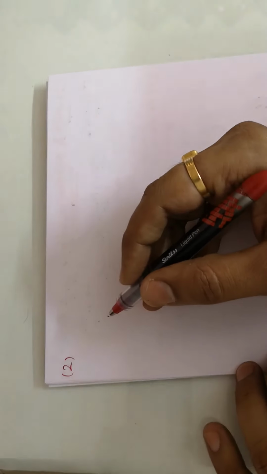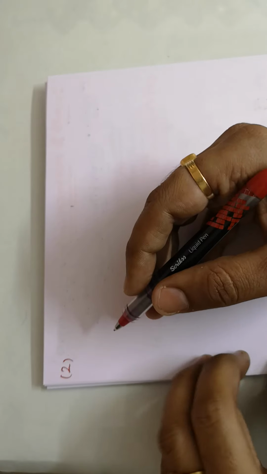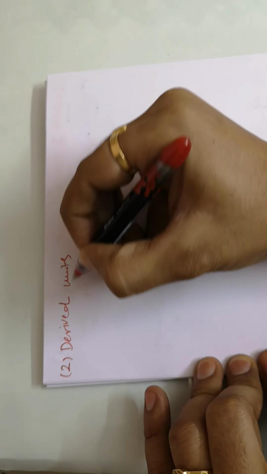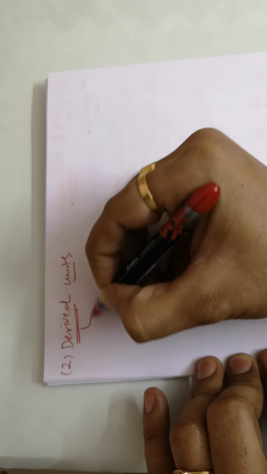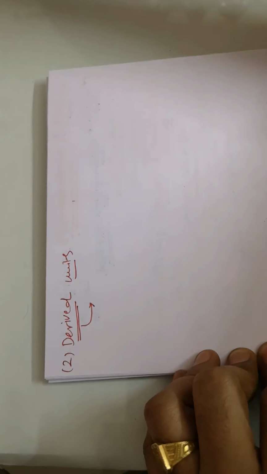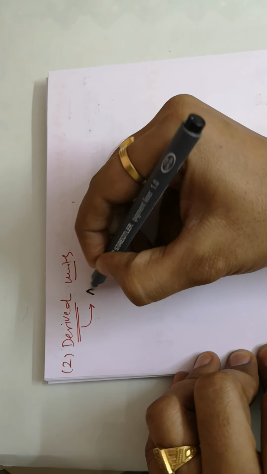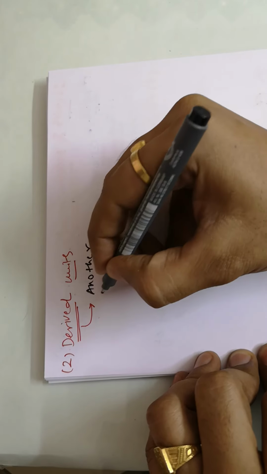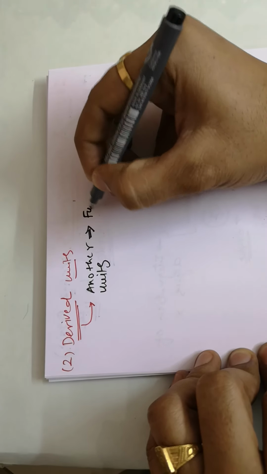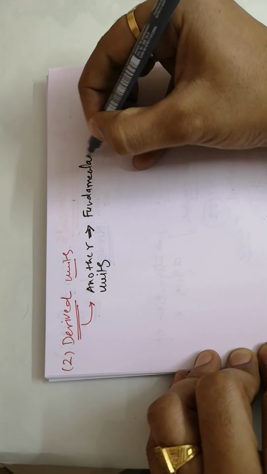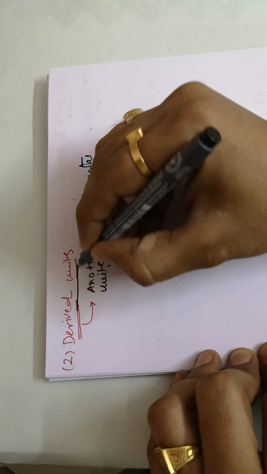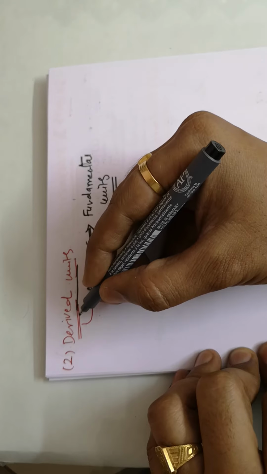Okay friends, we will now discuss another type of unit. It is called derived units. Derived units, as the name suggests, are derived from some other quantity. So those units derived from other units. What are those units? Those units are called fundamental units. So those units which are derived from fundamental units are called derived units.